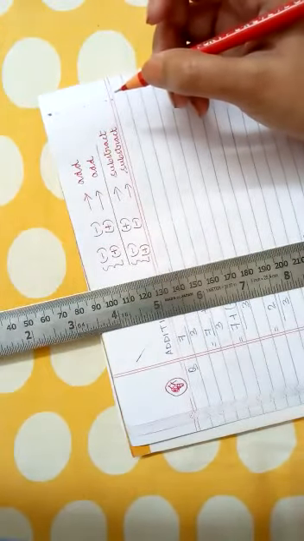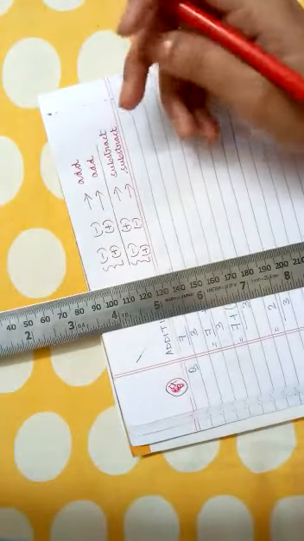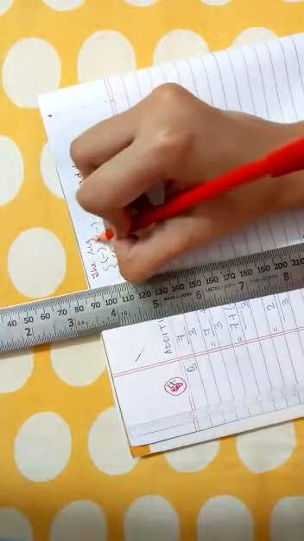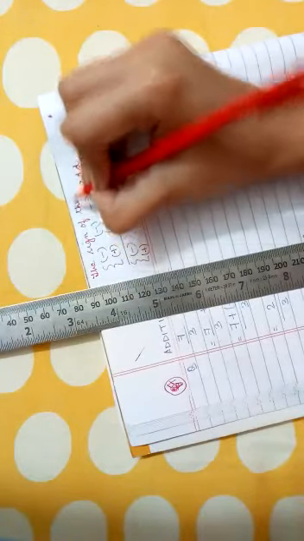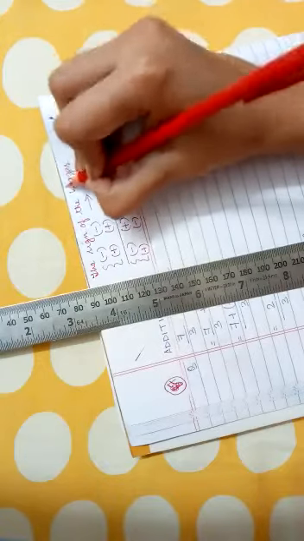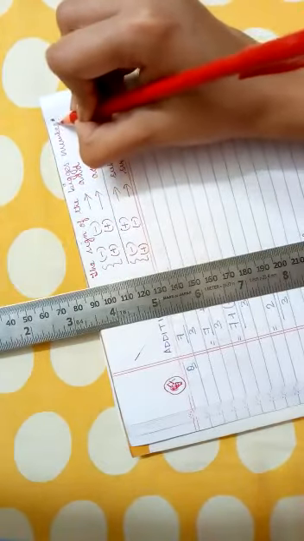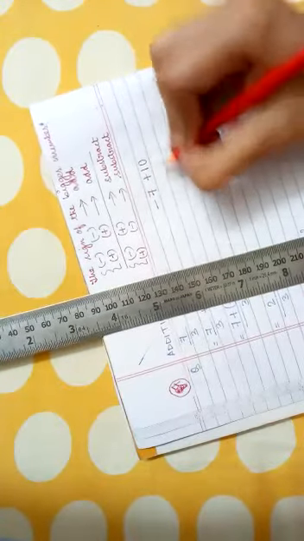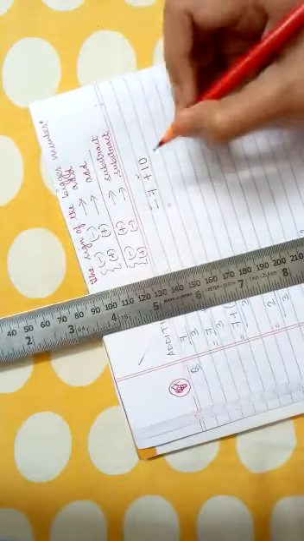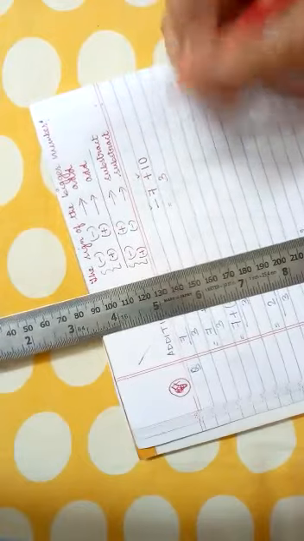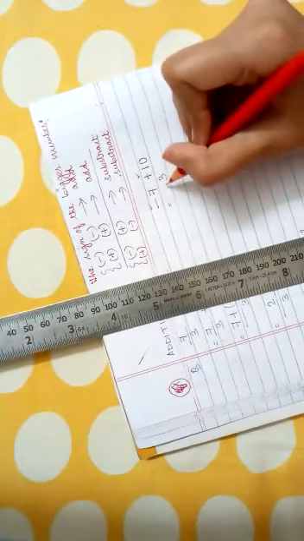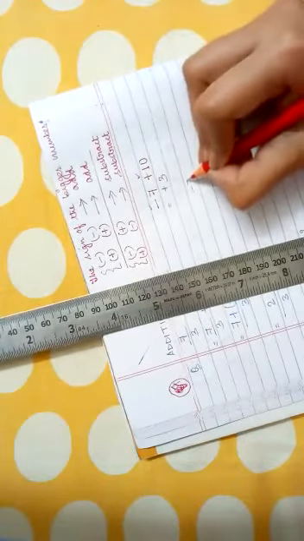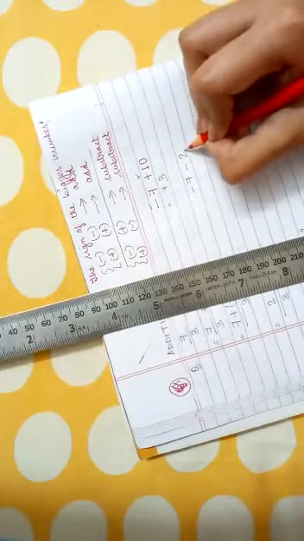And which sign is placed in front of the answer? The sign of the bigger number. So if I have to give some examples, minus 7 plus 10, what will be the answer? Opposite signs, so subtract. So 10 minus 7 is 3. But what will be the sign in front? What is the sign of the bigger number? Plus. So plus 3.